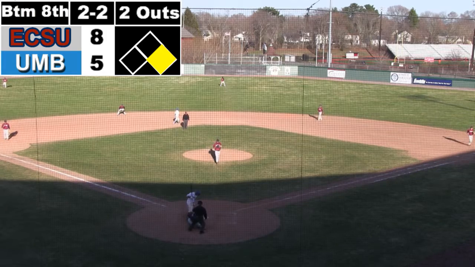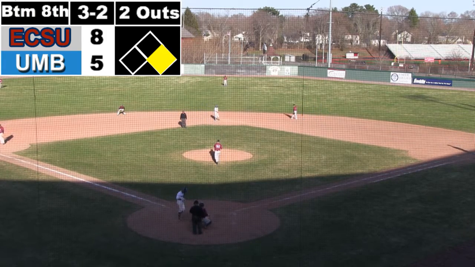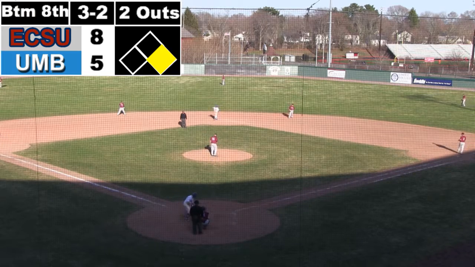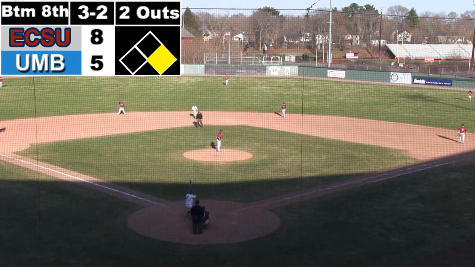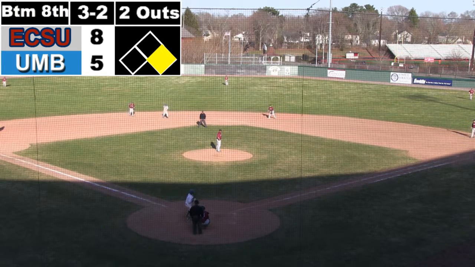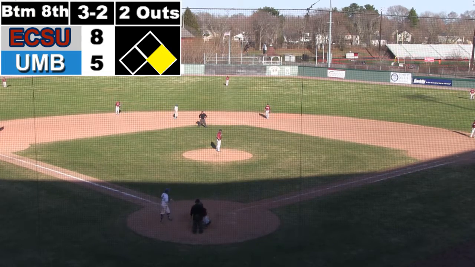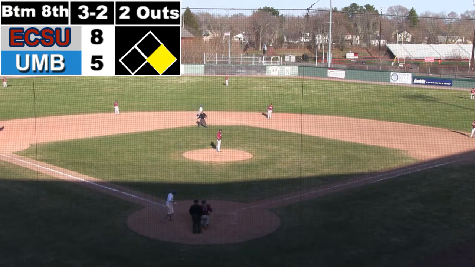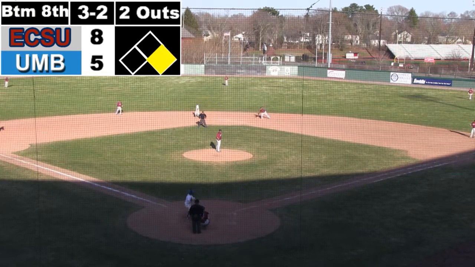Just off the inside corner, ball 3. Great eye for Searles as the count is full with 2 outs here in the 8th inning. If Searles reaches, it'll bring the tying run up to the plate in the form of Coley Barker. At least that's who's in the on-deck circle right now. Time called at the plate. That was Searles. He's back in. Sanchez at second base in a 3-run game.